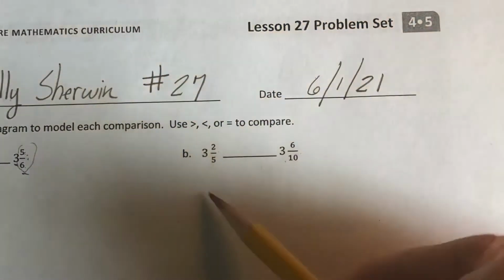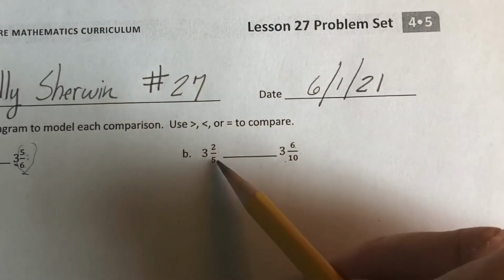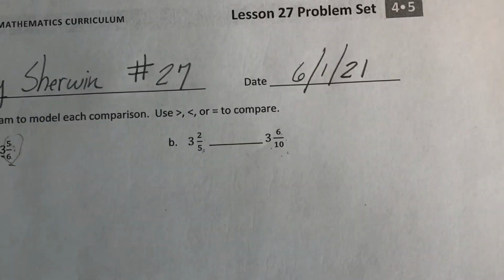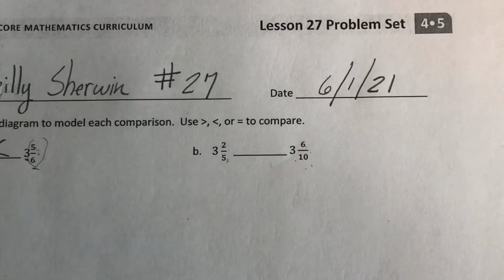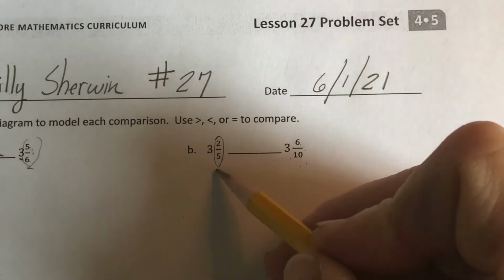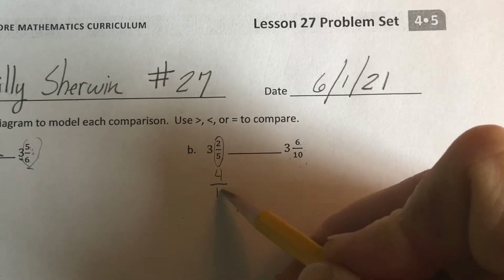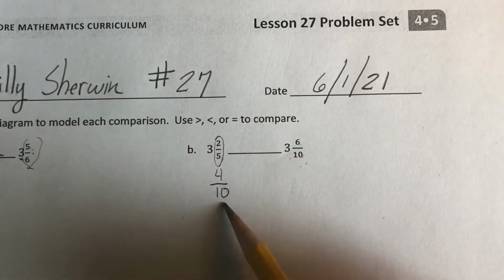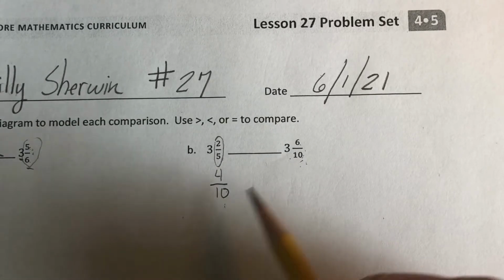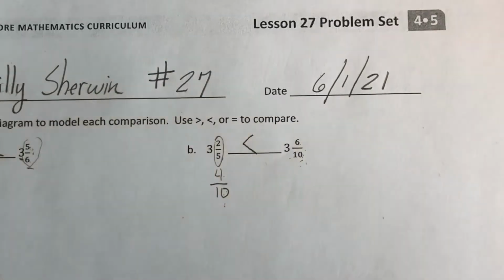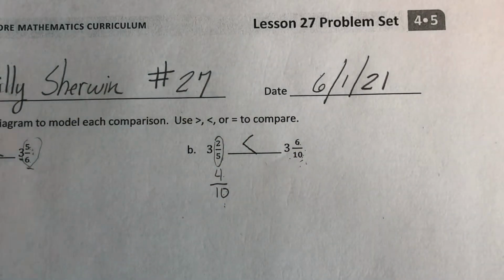And I notice again, 2/5 and 6/10. These are different denominators, but 5 and 10 are related. A simple multiplication problem, if I multiply by 2, is going to give me a common denominator. So I multiply both the numerator and denominator by 2, and I'm going to get 4/10. Now I can compare this fraction to that fraction because my denominators are the same. So 4/10 is less than 6/10. See how I got that? Good. All right, moving on down.